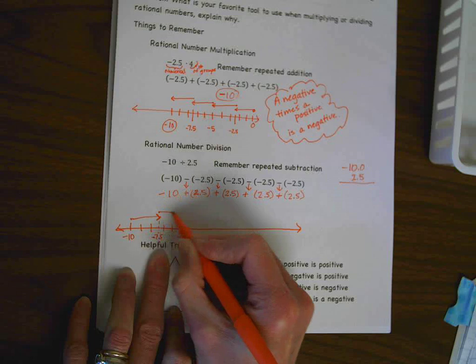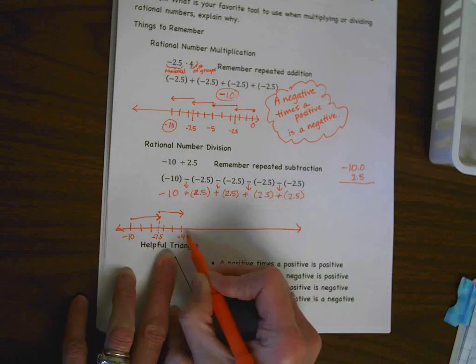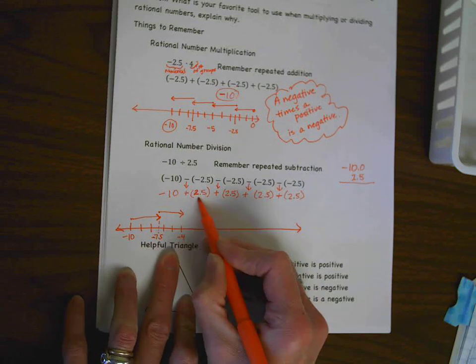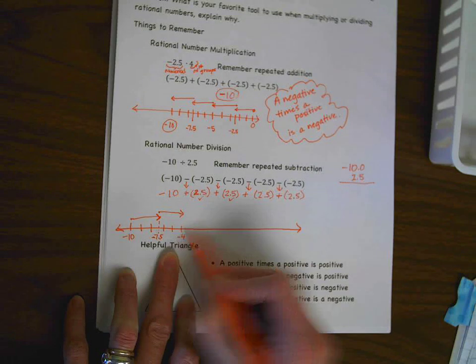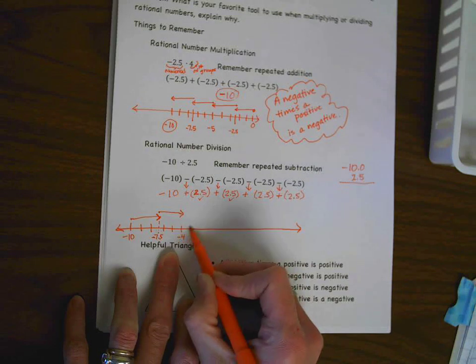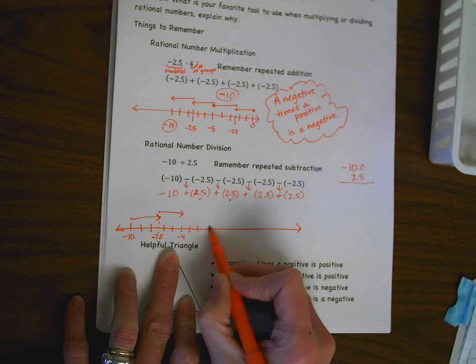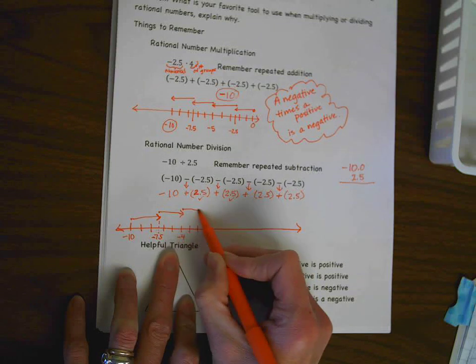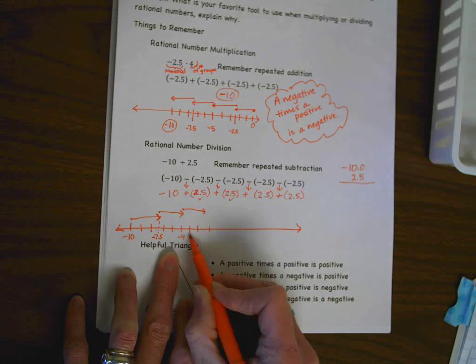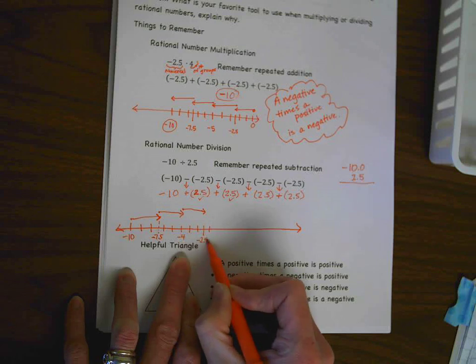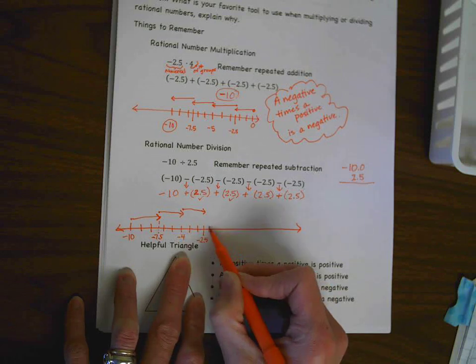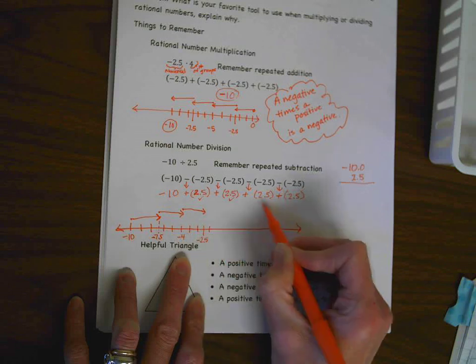So this is now negative 4, so that's my second time doing it. I've done this one, I've done this one. Now I need to add this one, so I'm going to say, okay, plus 2.5 again, so 1, 2 and a half. So my arrow would go to right here. So this is negative 3, negative 2, and this must be negative 2.5. So far, so good. Then that would be negative 1.